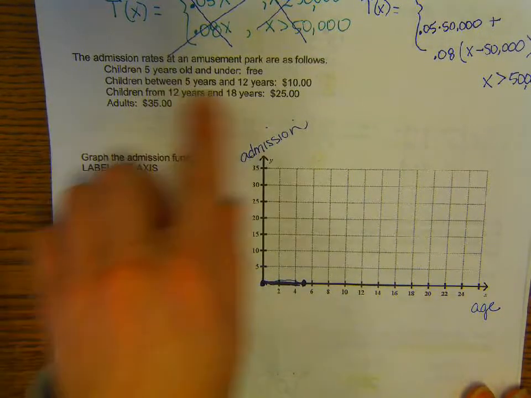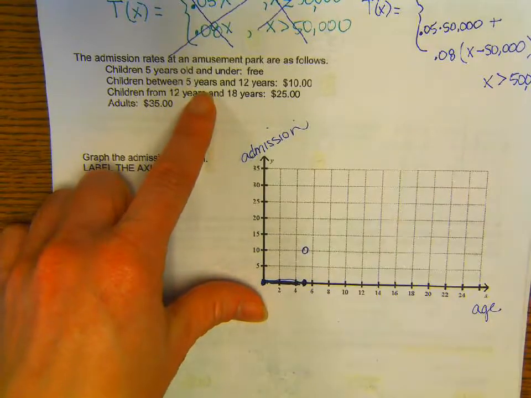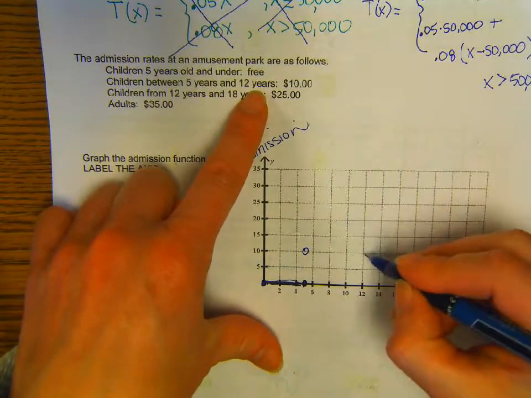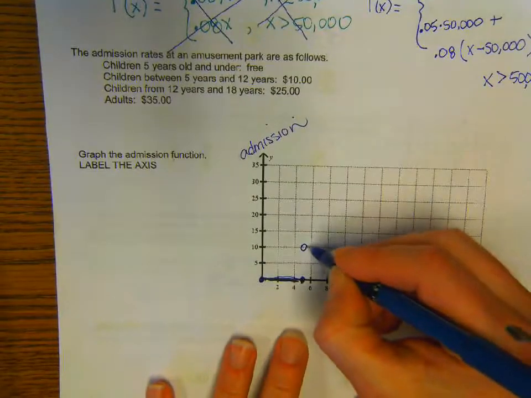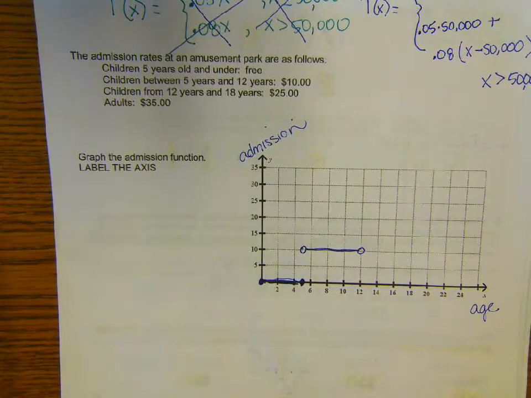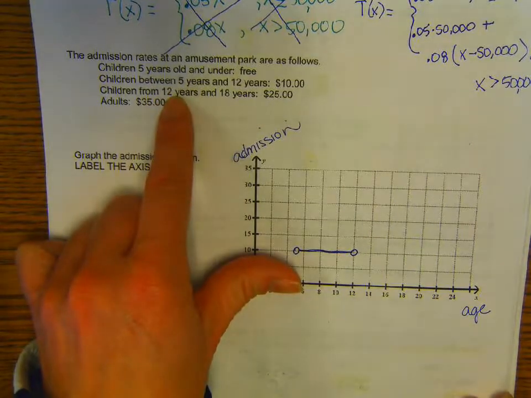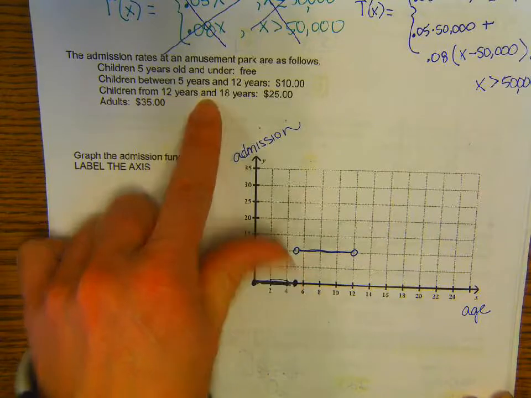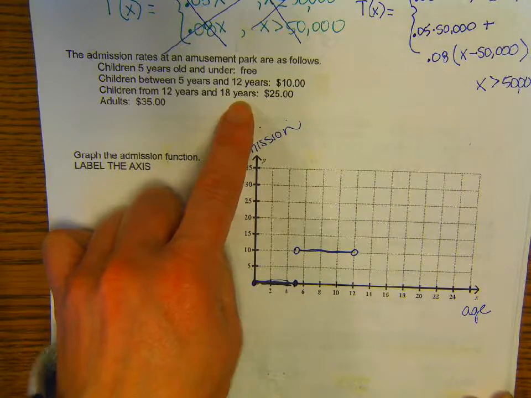So I'm going to do a flat line of 10, and I'm going to make it go from 5 up to 12.